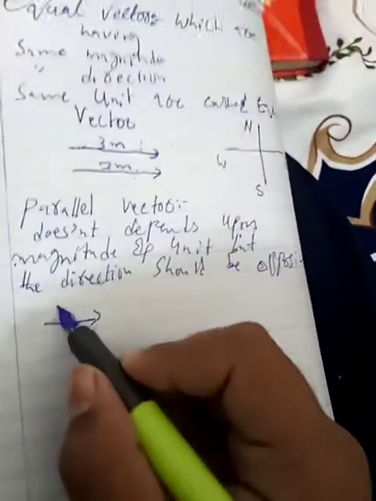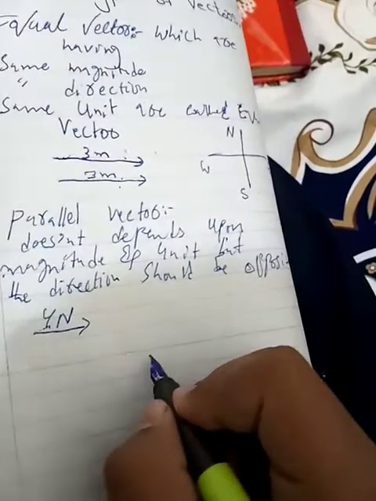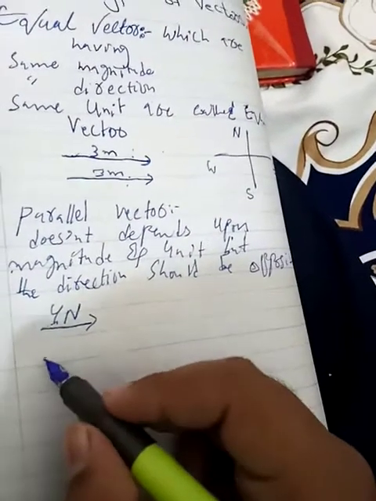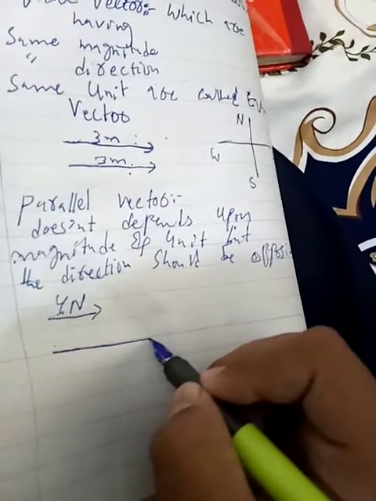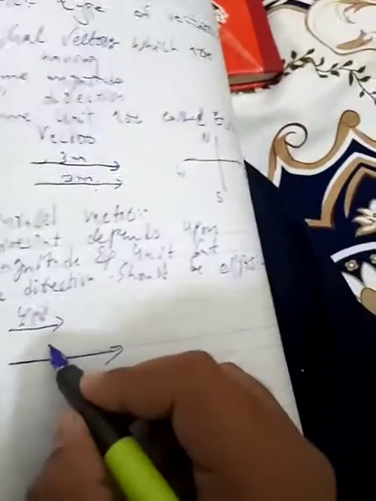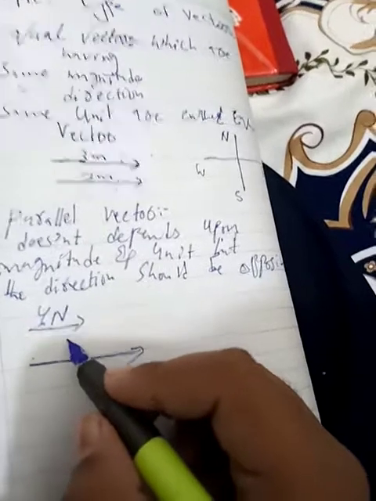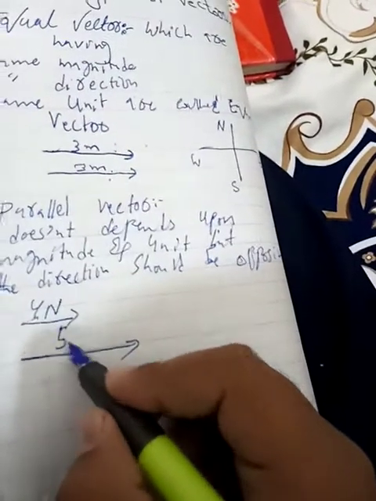For example, this one moved 4 Newton, and this other vector moved again towards the east side, and the unit can be anything, for example 5 meter.